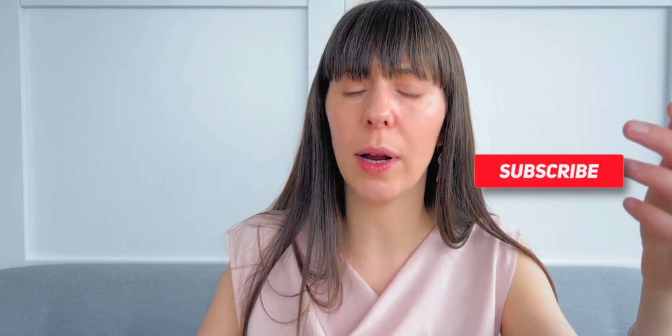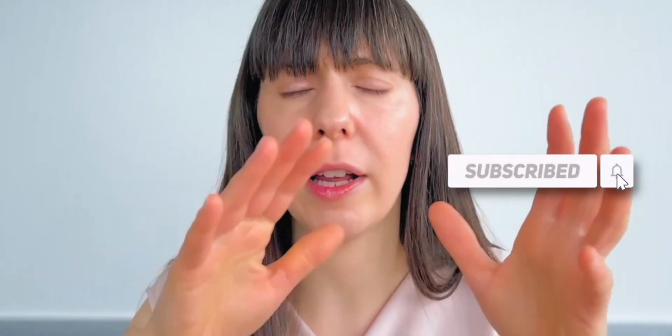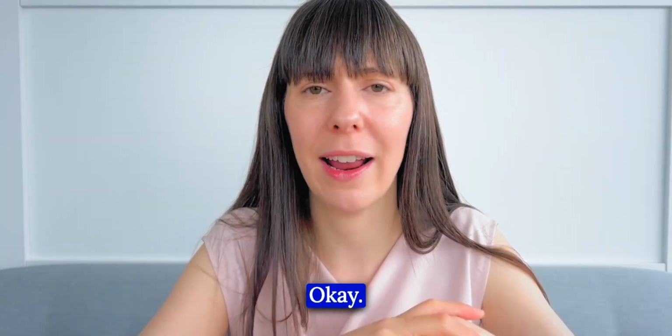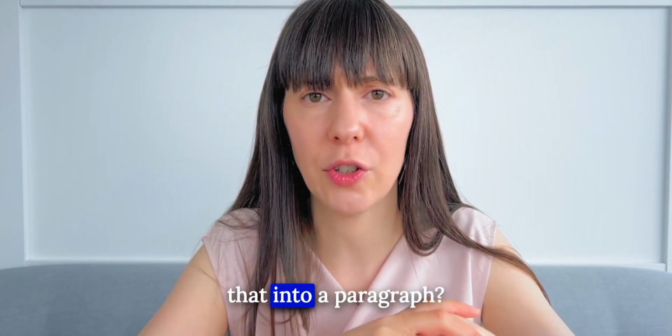If you're getting to the point where you wrote your body paragraphs and you're like, okay, these are good. But for intro and conclusion, I have one thing, right? Why is the SAT such a big lever? That's my statement. The SAT is a huge lever. Thesis statement. Okay, how do I jazz that up? How do I actually turn that into a paragraph?